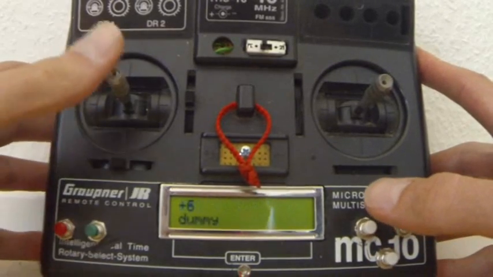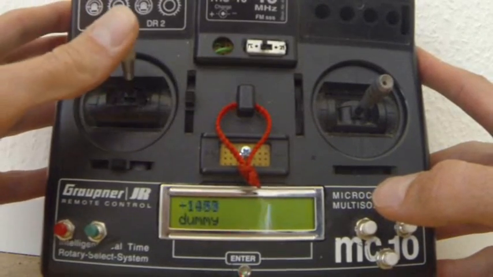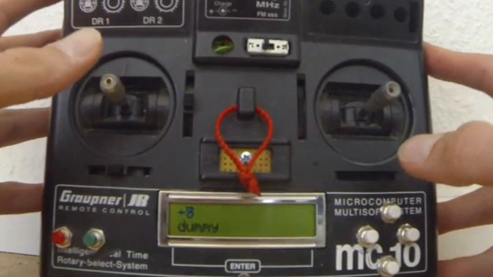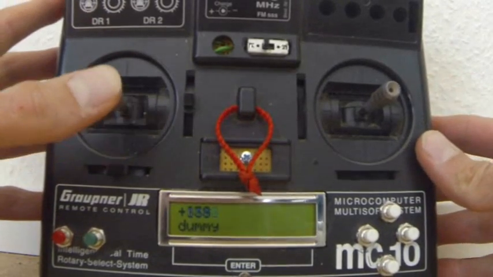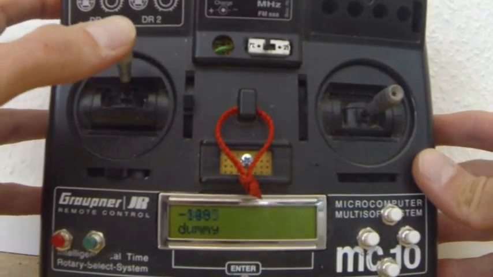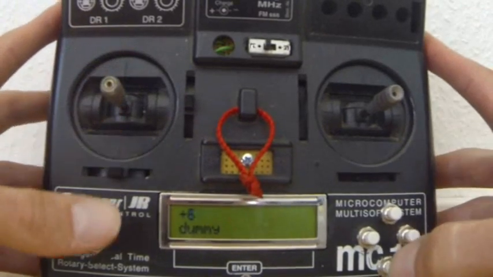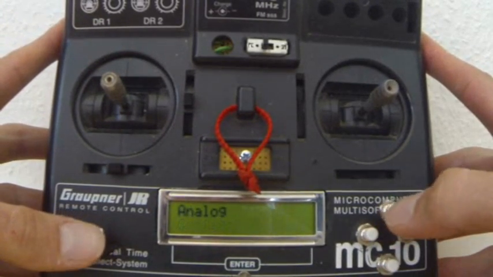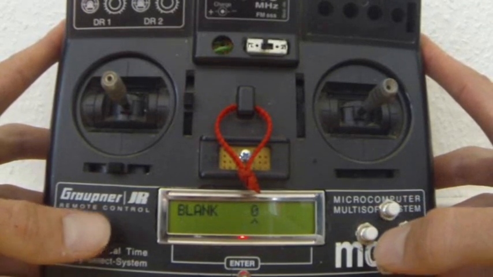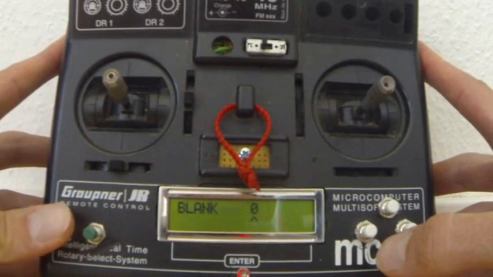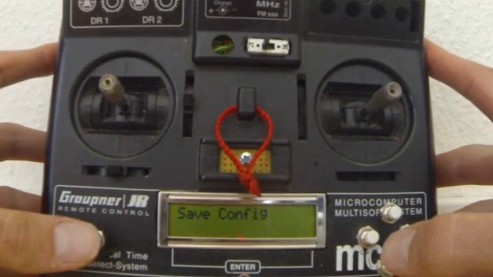Up. And as you can see, the number is now dependent on this stick. When I'm pushing the throttle down, the number increases, and when I'm pushing the throttle up, the number decreases. Okay, this configuration will be stored now. I'm going to set a name. I'm going to simply call it blank 0 and save this configuration.